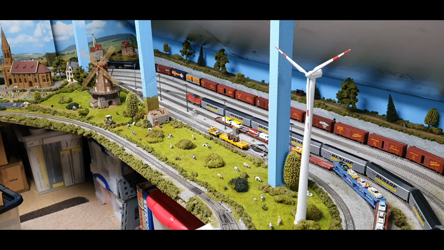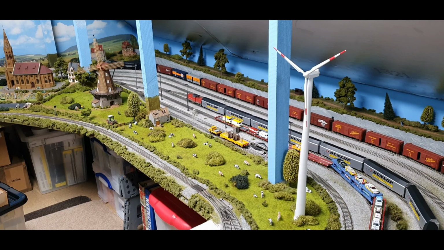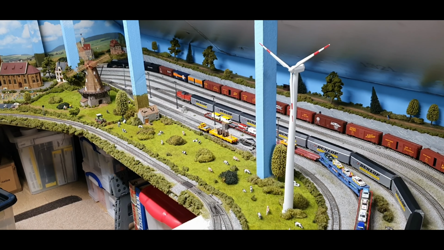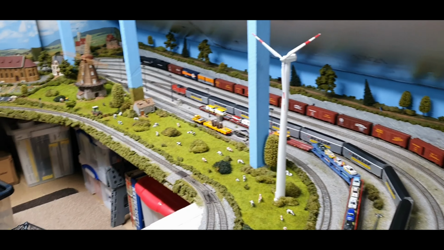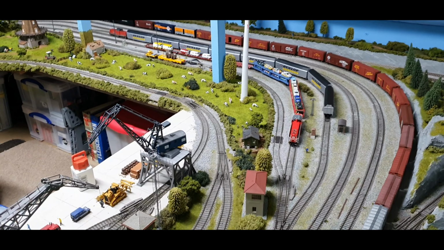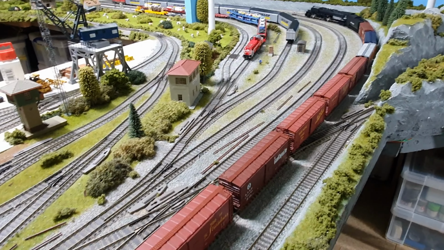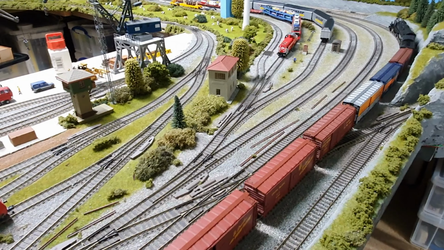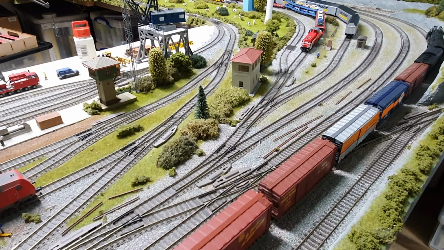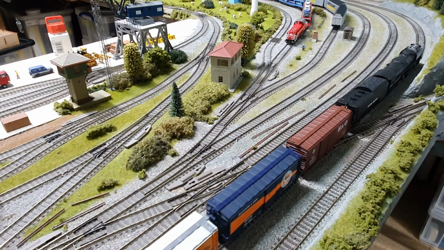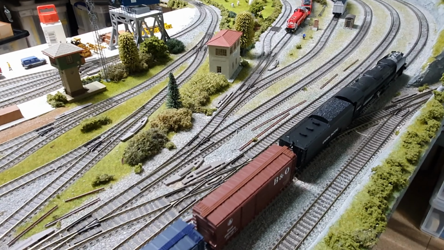Right, it's just slowed down and stopped. Now it's reversing back. I mean, this is totally unrealistic because the layout's not big enough. It's now shunting all the wagons back, which is totally unrealistic because of the size of the train, but at the moment I've got nowhere else this loco can go because of the size of it as well.